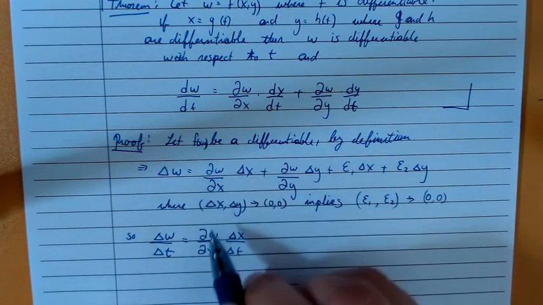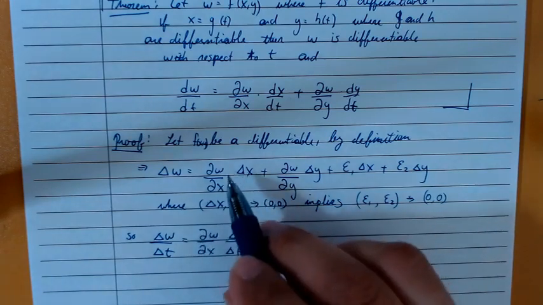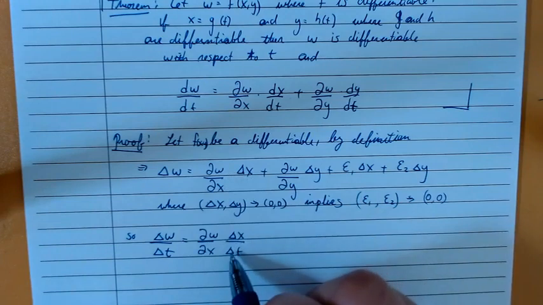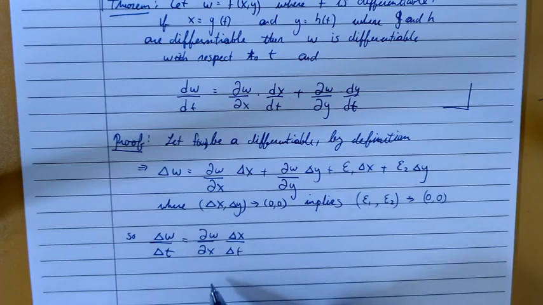Well, if we're dividing by delta T, we're saying this times this over delta T. But since that's just a product, I can either divide the whole thing by that, or I can just say I'm dividing this by that, and that means the same thing.